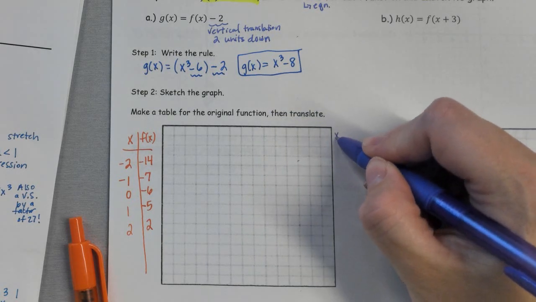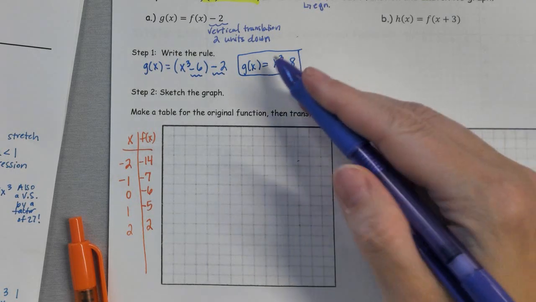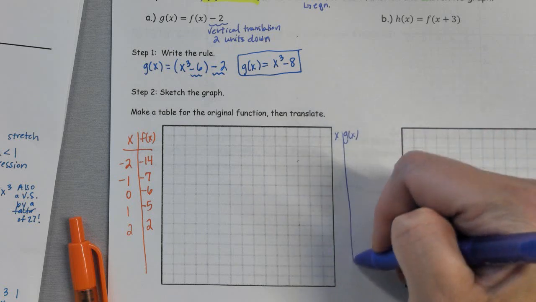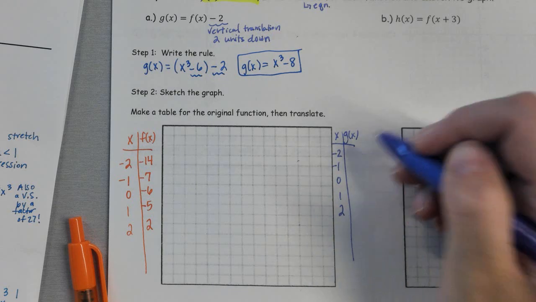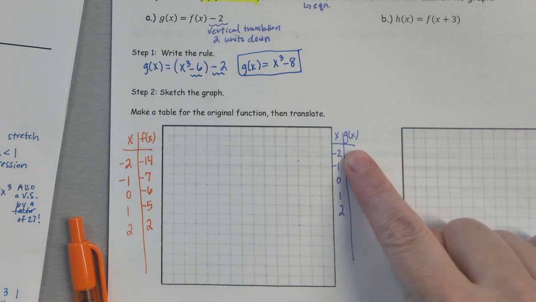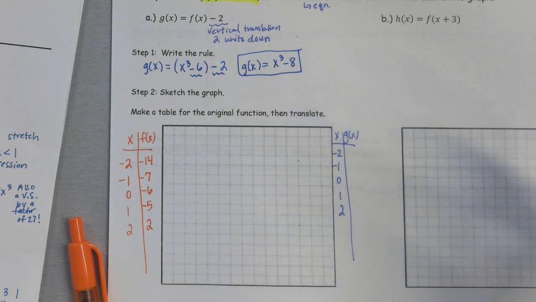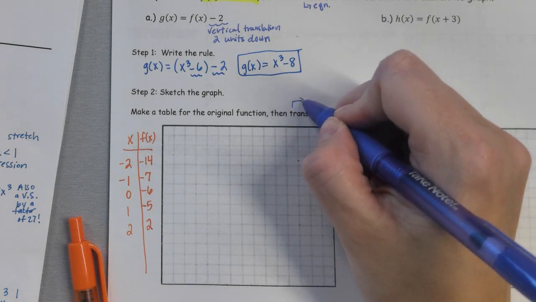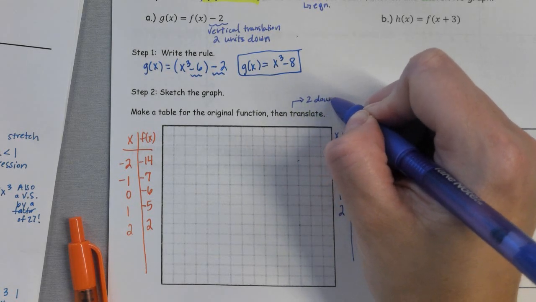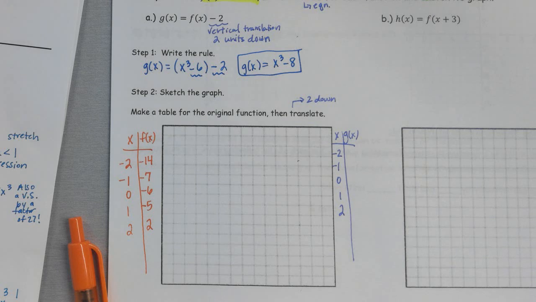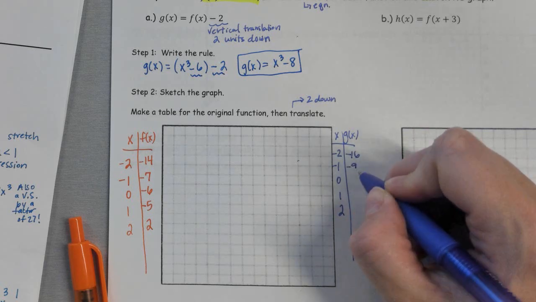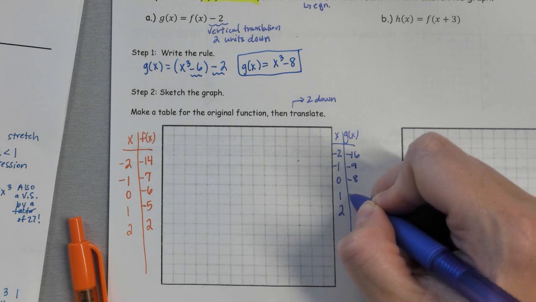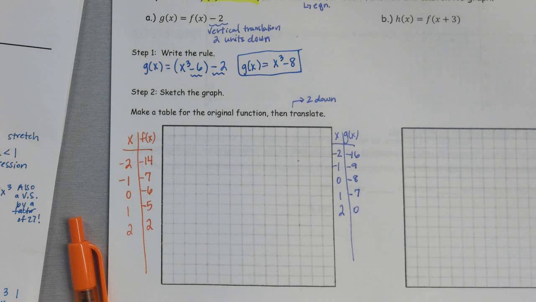So if I have x and g of x, if it's just a vertical translation 2 units down, all the x's are going to stay the same. What happens to all the g of x's? Well, the translation is just 2 down, so what am I going to do with all my y's? Just do -2. So this would be -16, -9, -8, -7, 0.